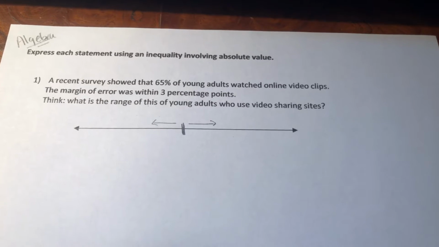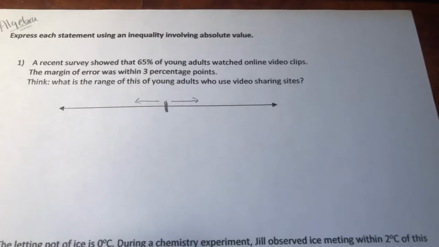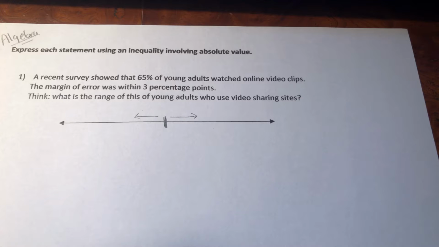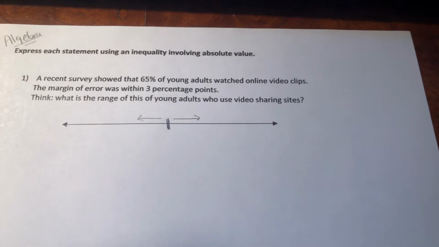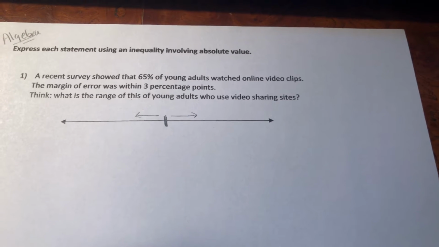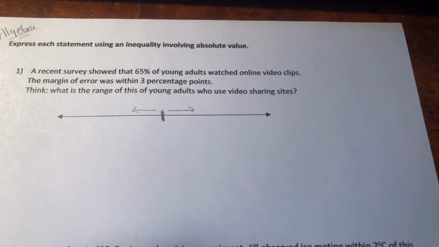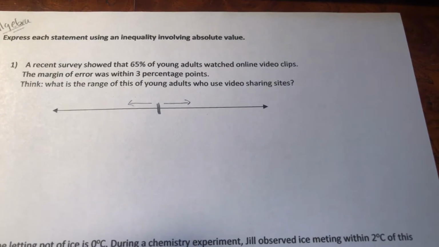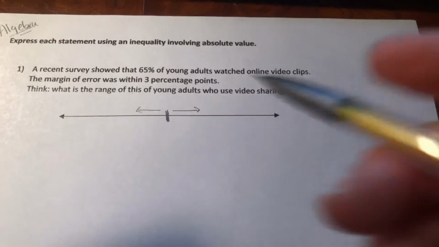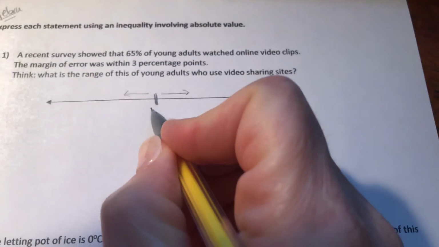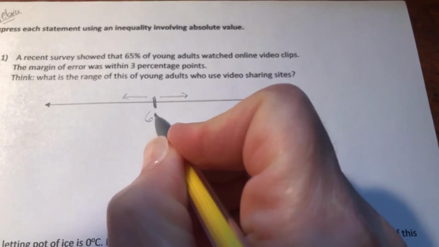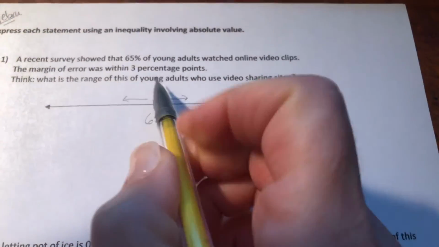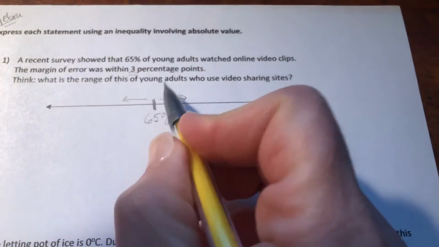Example 1. A recent survey showed that 65% of young adults watched online video clips. The margin of error was within 3 percentage points. First, in order to do this, think, what is the range of the young adults who use video sharing sites? So here is your 65%, and it's within 3 percentage points.